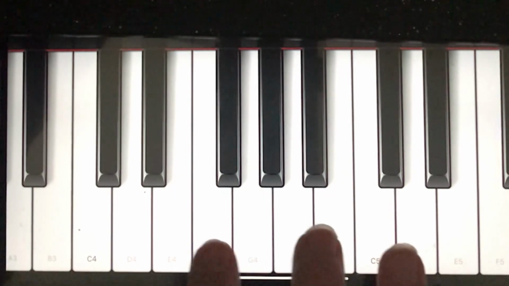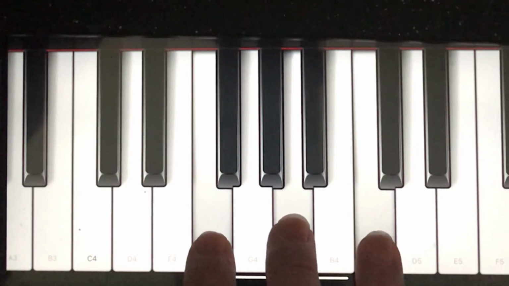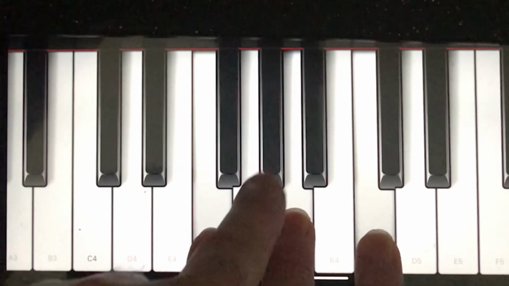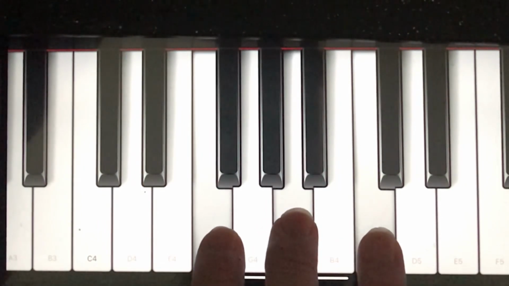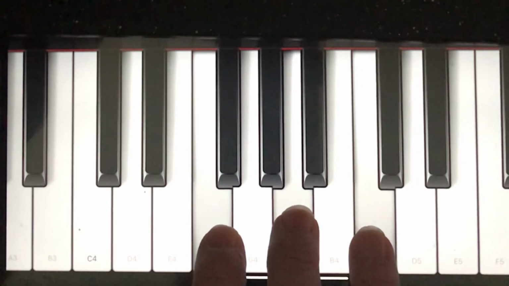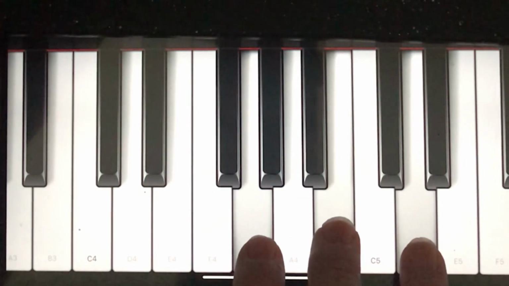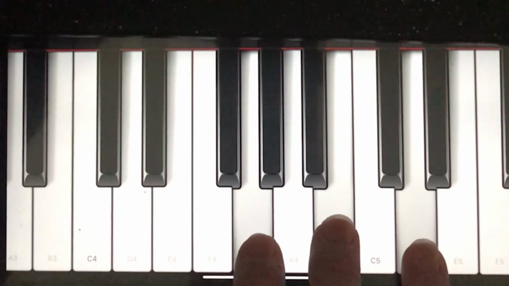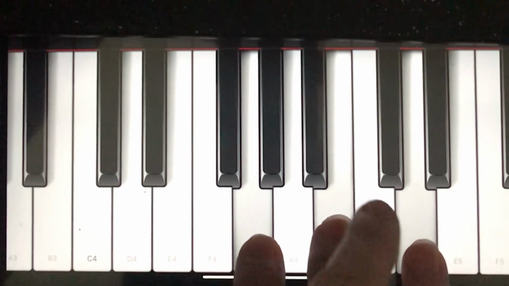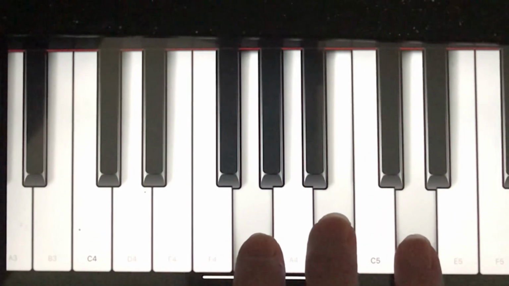Let's see what happens on F. F, third, fifth. Our first interval is 1, 2, 3, 4 notes, making that a major interval, followed by 1, 2, 3. So we have a major third followed by a minor third, making that a major chord. Let's see what we've got with G. Our first interval is 1, 2, 3, 4 notes, major third, followed by a 1, 2, 3, minor third. So again, we have a major third, followed by a minor third, making that a major chord.